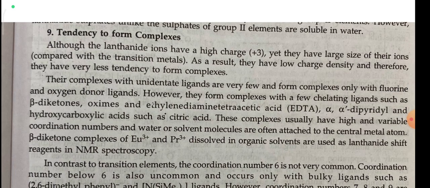Tendency to form complexes. Although lanthanide ions have a very high charge of 3 positive, they have a large ion size compared to the transition metals. As a result, they have low charge density and therefore very little tendency to form complexes. Their complexes with unidentate ligands are very few, and they form complexes with fluorine and oxygen donor ligands.